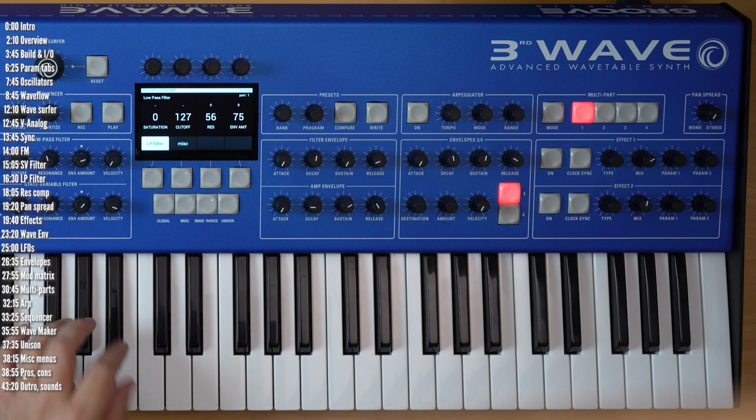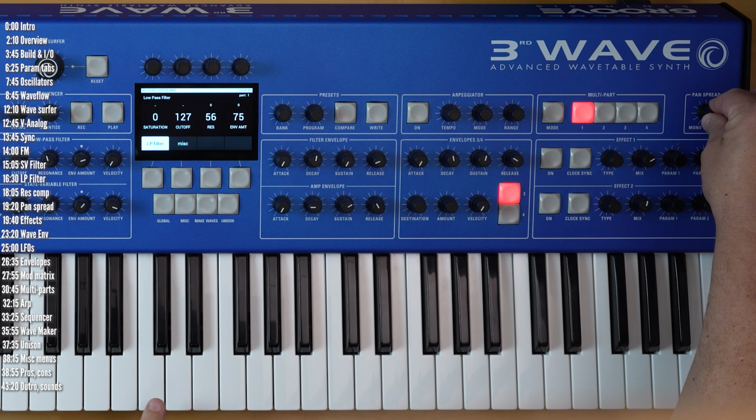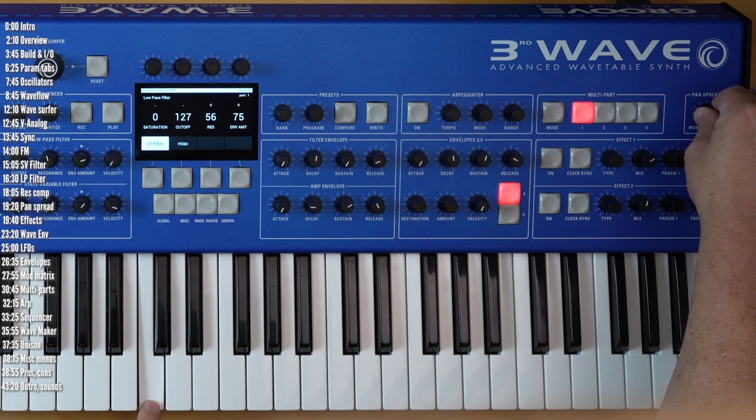Moving on down the signal chain, next up is this pan spread control. Like I mentioned earlier, as you open this up, notes will alternate increasingly to the left and right.